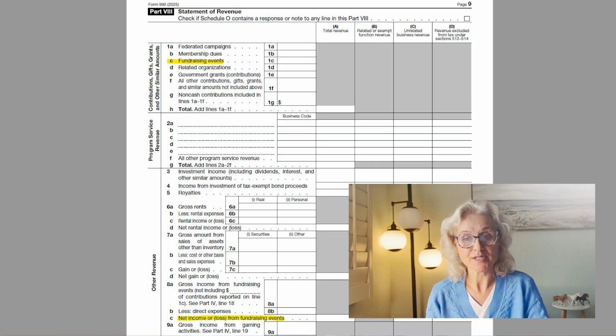The contributions portion of the event, including donations, contributions, and amounts paid over the fair value of the items, is reported separately as contribution revenue on Part 8, line 1C.